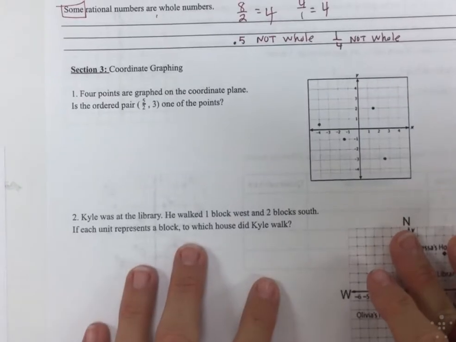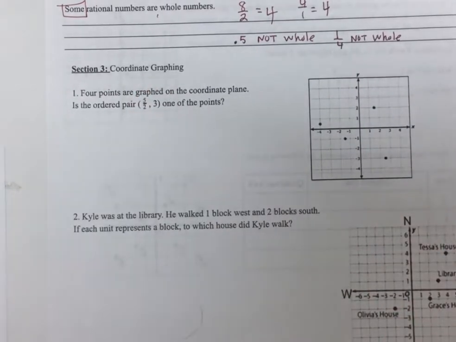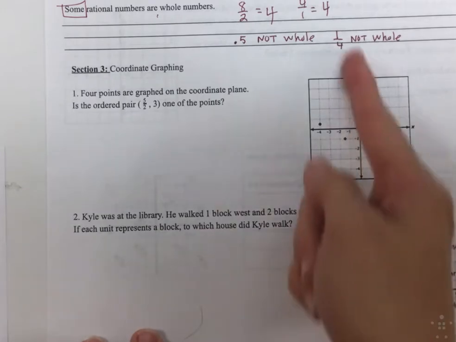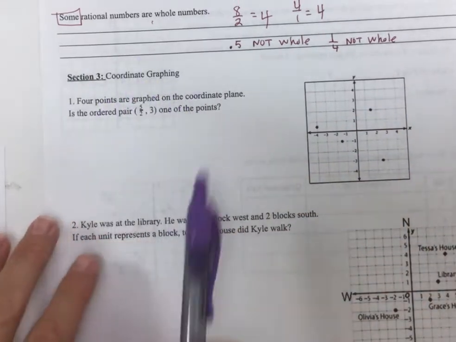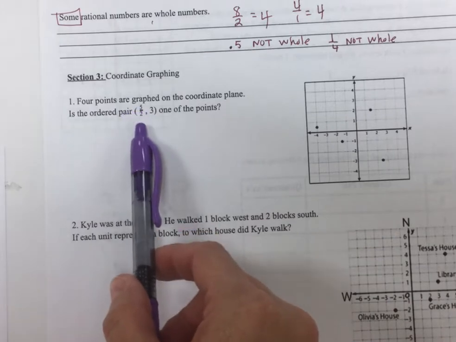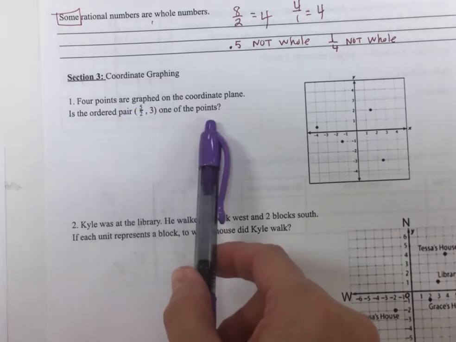All right, this is going to be section number 3, which is coordinate graphing. A couple of things to remember when you graph. You move along your x-axis first and then your y-axis second. So the question says 4 points are graphed in the coordinate plane. Is the ordered pair 5 divided by 2, comma 3 one of the points?